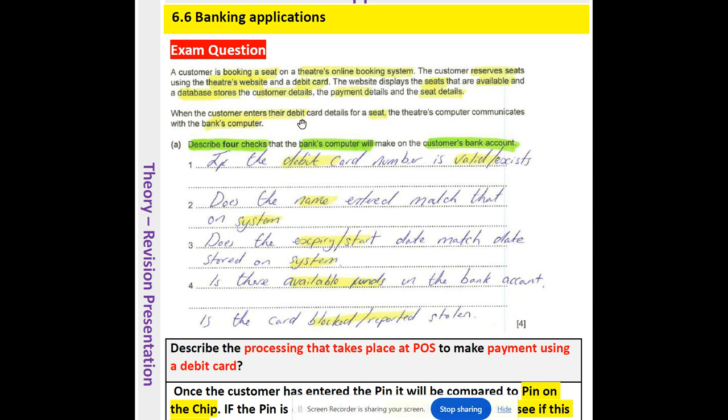So this is going to be using the funds which are in your account. If you're using a credit card, obviously you're going to be using funds within your limit of your credit card. So the debit card will automatically take out money from your account and transfer it across to the bank that the theatre is using. So for this to process the payment, what does the bank's computer have to do? So describe 4 checks the bank's computer will make on a customer's bank account.